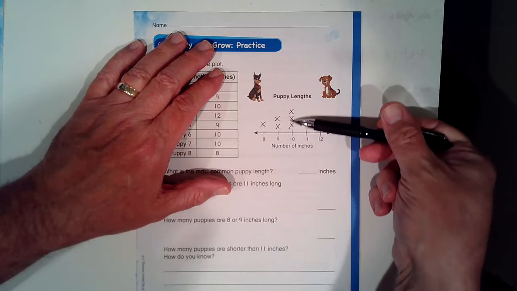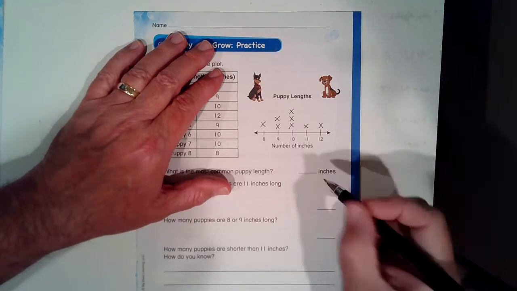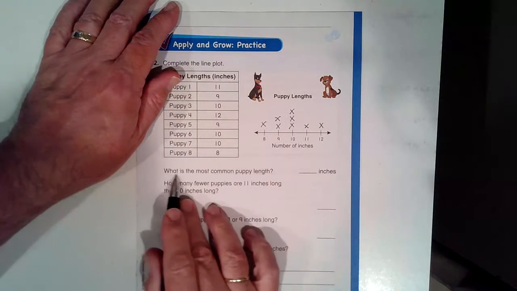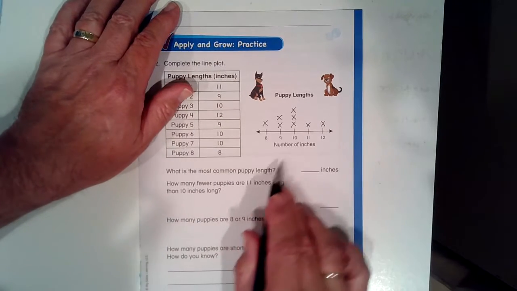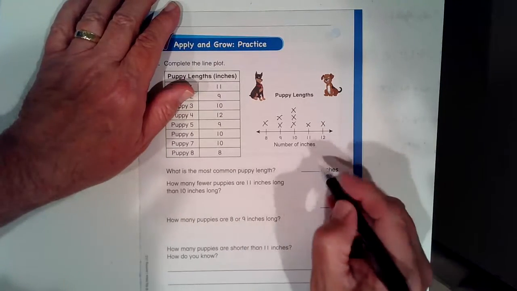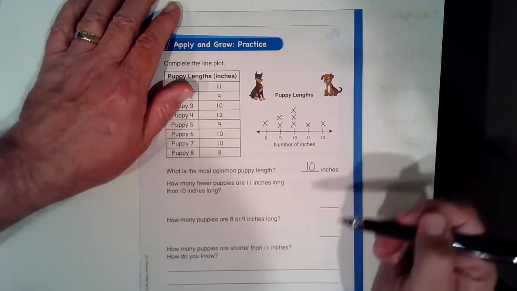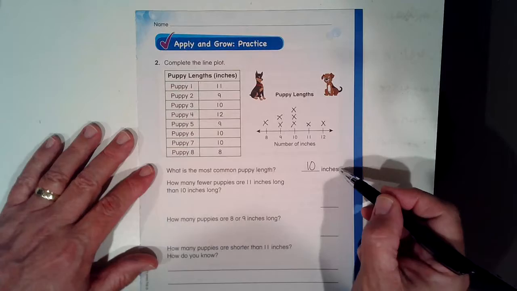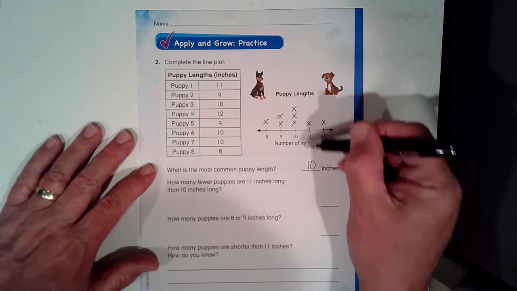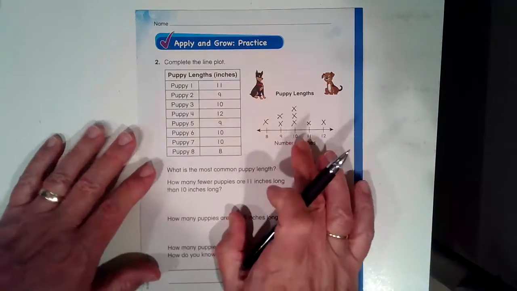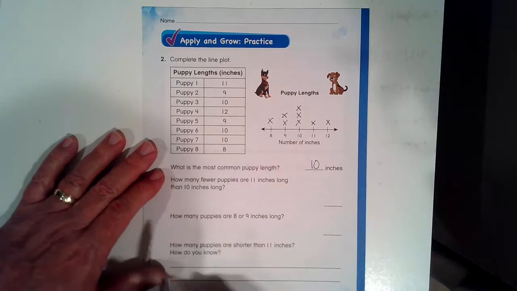And I see this one has the most. So what is the most common puppy length? It's 10 inches. This one. It's not 3 puppies. It's 10 inches. That's what this information shows us.